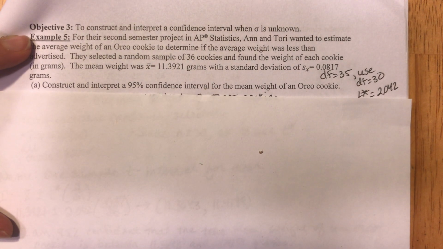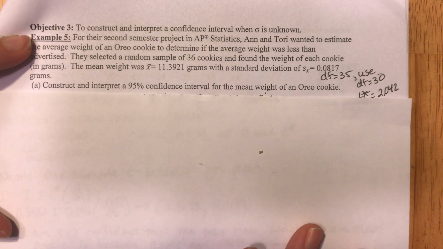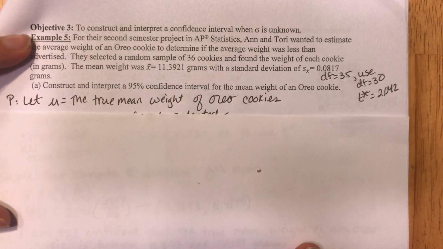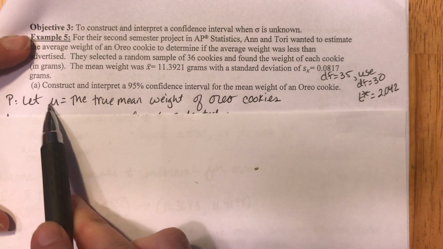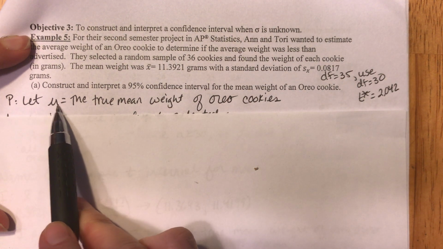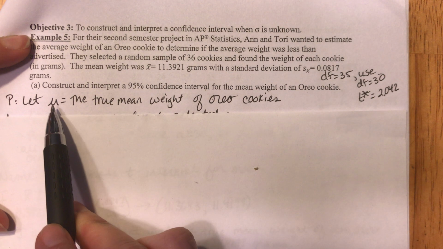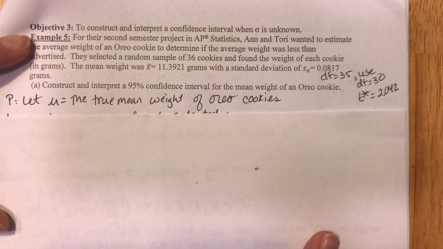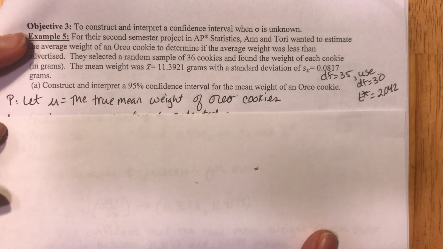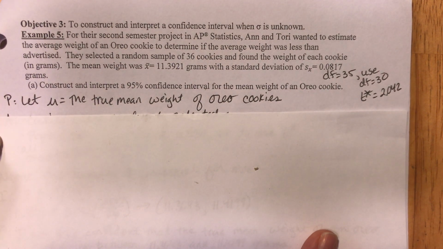All right, so as we go through PANIC, P stands for parameter. So we need to state our parameter of interest. Our parameter of interest is we want to let mu, remember you have to use the proper population symbol, equal the true mean weight of Oreo cookies. All right, our assumptions, A in PANIC, are our conditions that we need to check.